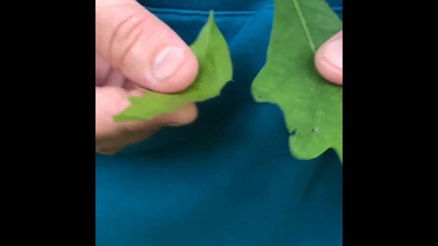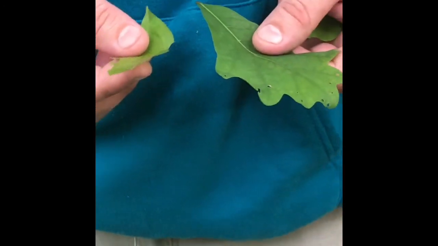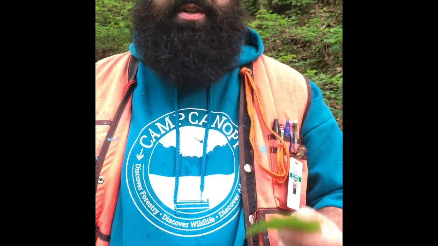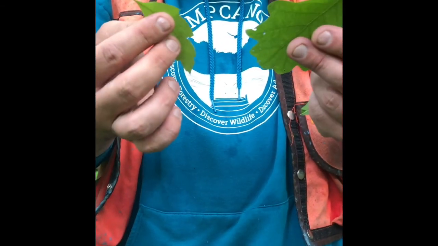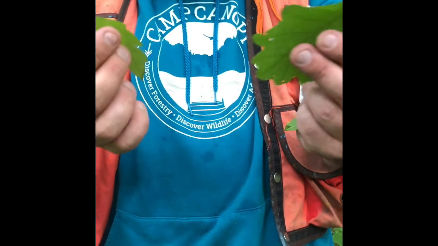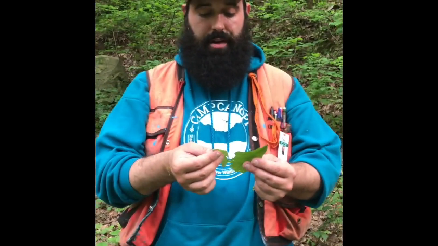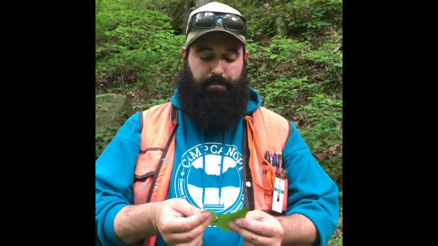So you can distinguish these trees into two families, the white oak family and the red oak family. White oaks don't have bristle tips on them and red oaks do. So remember, simple leaves, alternately branched, and also Jeremy will take it away on how you can tell from the buds.